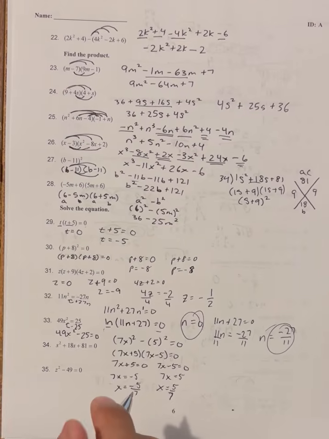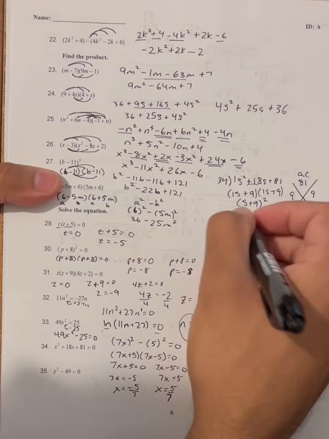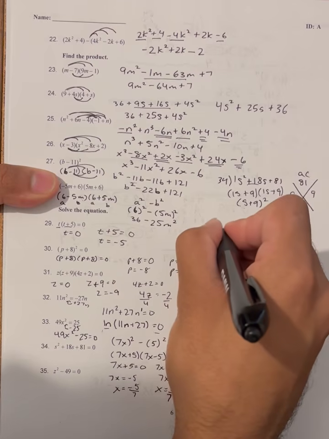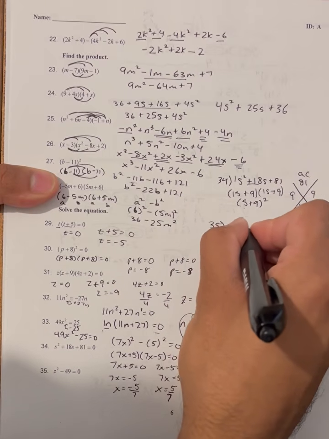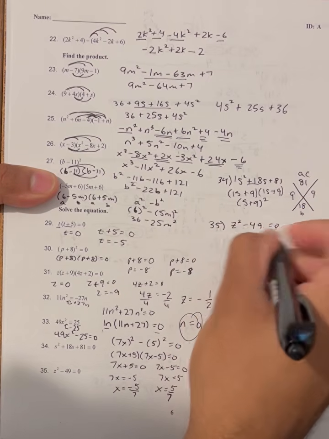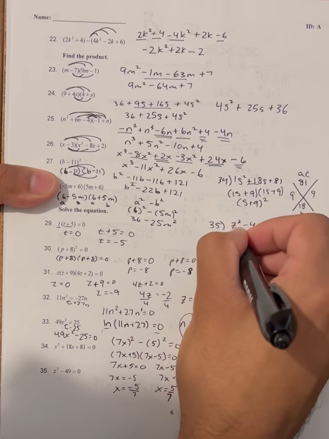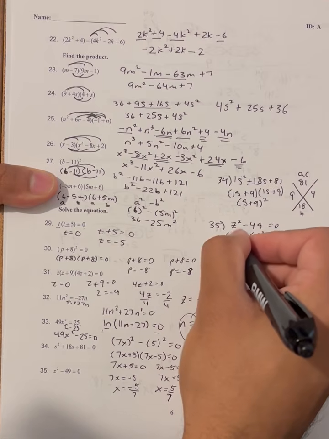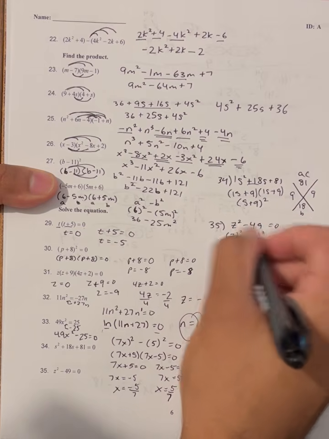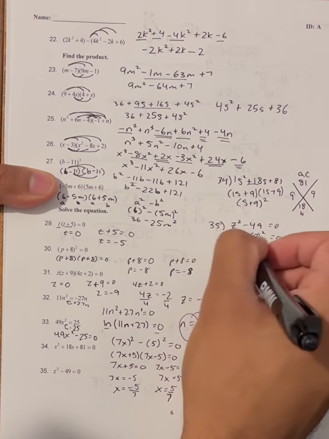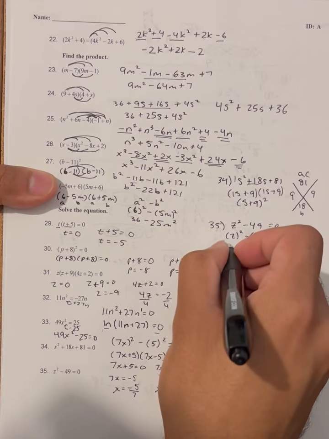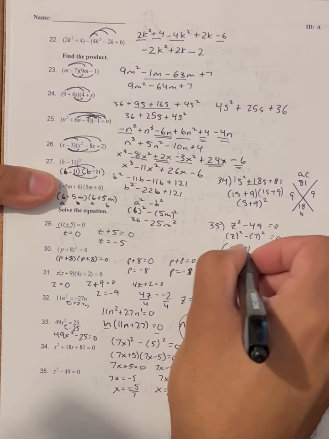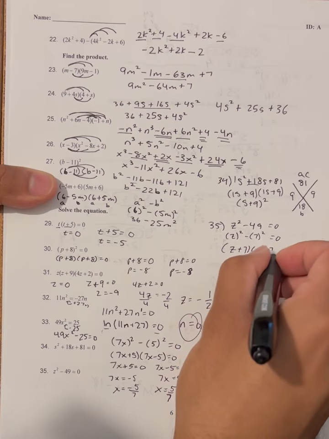Okay, let's go ahead and do 35, which also follows the a squared minus b squared rule. So z squared minus 49 equals 0. This would be z squared minus 7 squared equals 0. So this does follow the a squared minus b squared rule, right? We just got to take the square root of both things and put it into there. So a is z, so z plus 7, and then b is 7, so then z minus 7 equals 0.